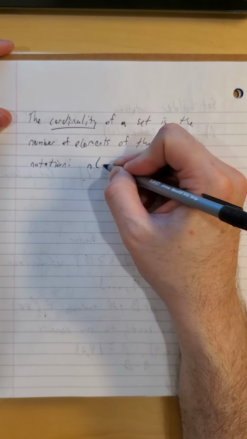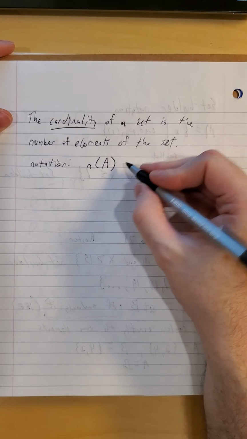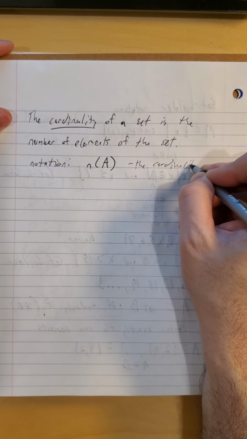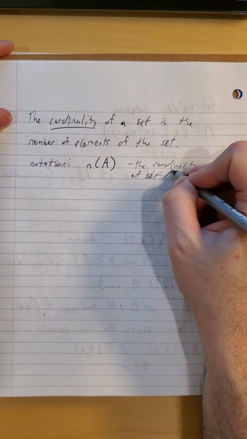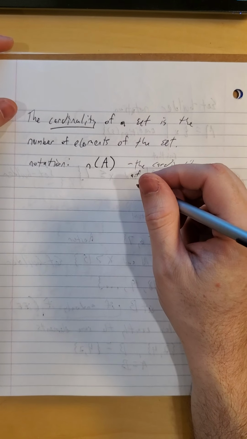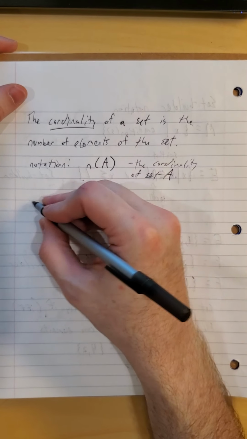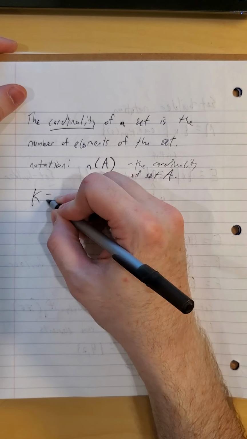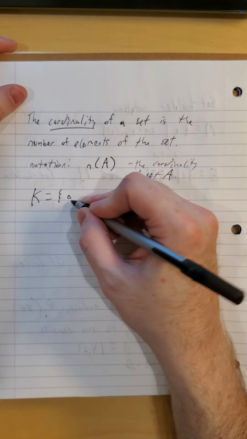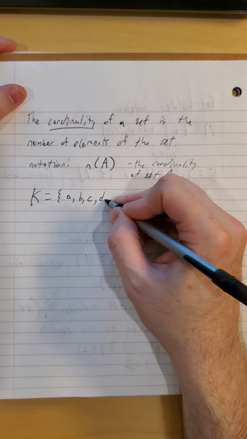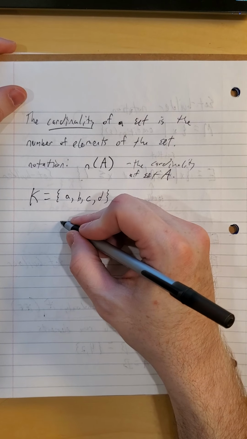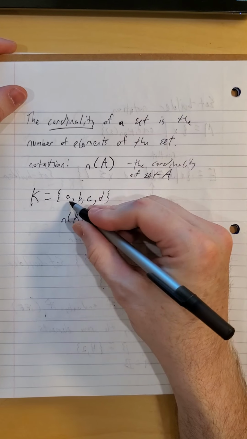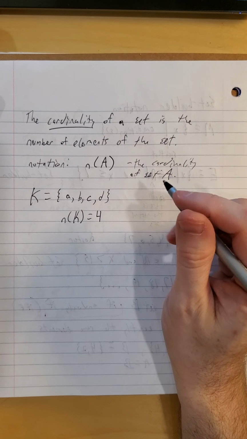So notation, n(A), the cardinality of set A. So for example, if set K contains elements A, B, C, and D, I can say that n(K) is equal to 4. We have 4 elements in that set.